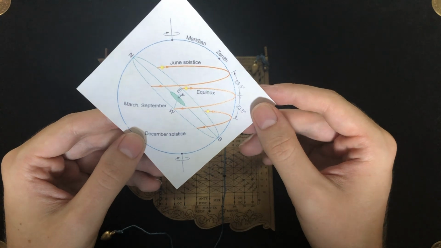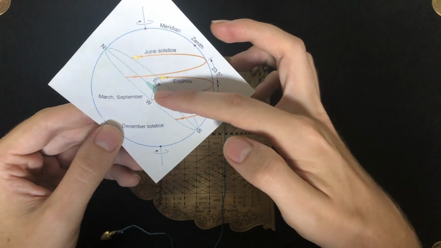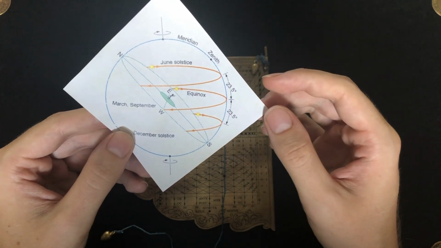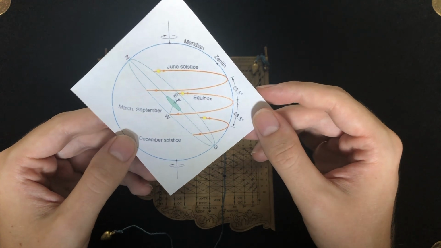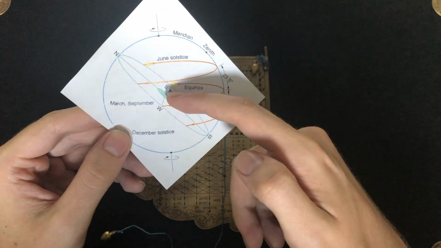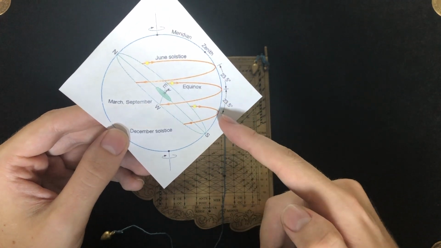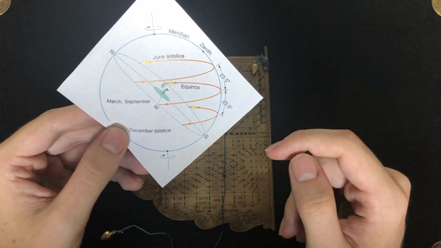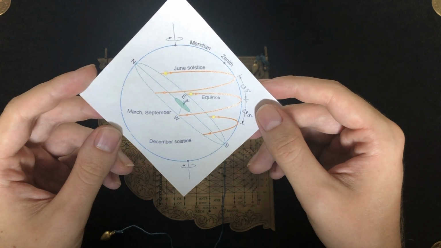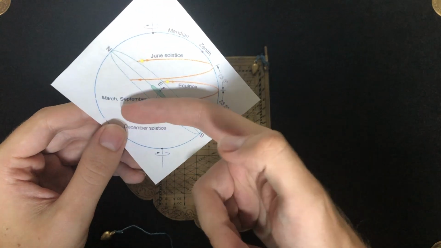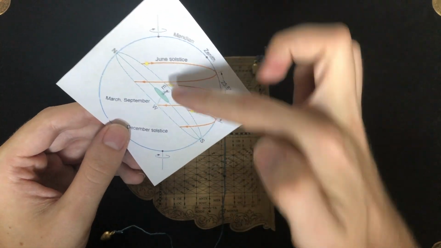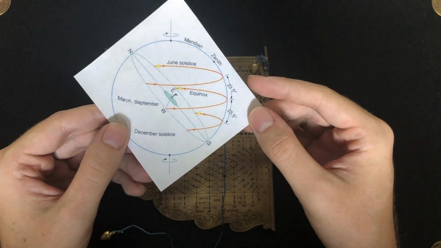So, for example, at the summer solstice, the sun is at its northernmost angle away from the equator. It is at 23.5 degrees, 23.45 technically. And at the winter solstice, the sun is at its southernmost angle away from the equator at negative 23.45 degrees. So when I say positive or negative declination, this is what I'm referring to, whether the sun or a star is above or below the equator.